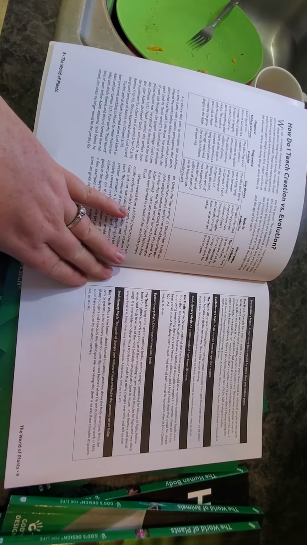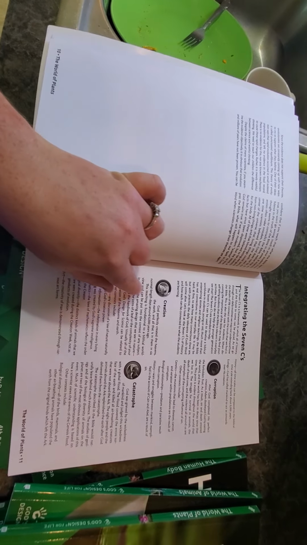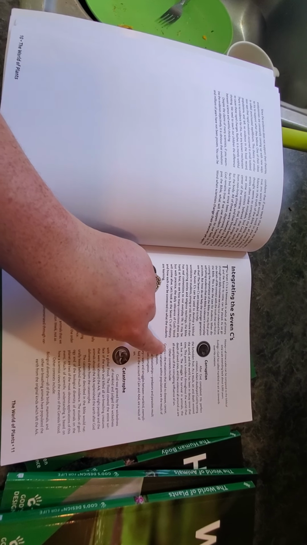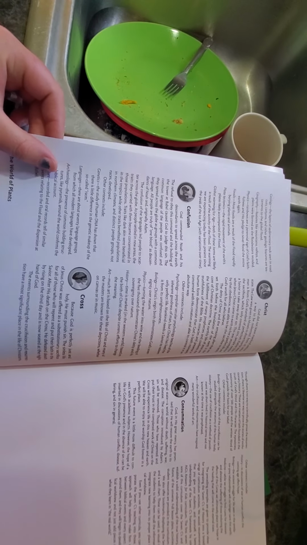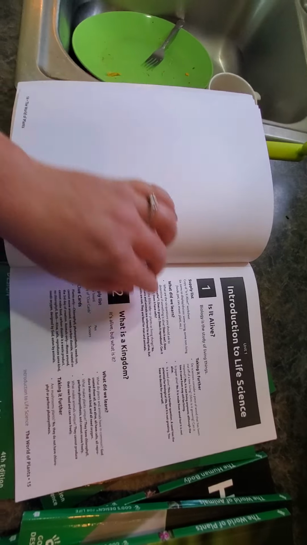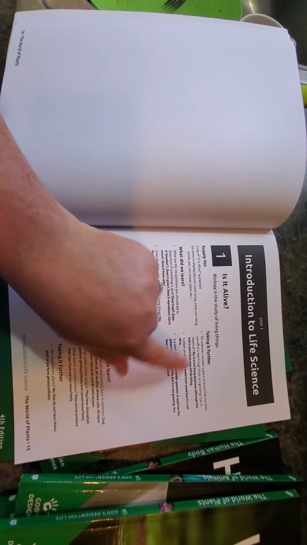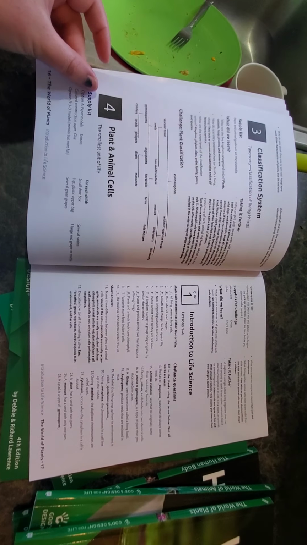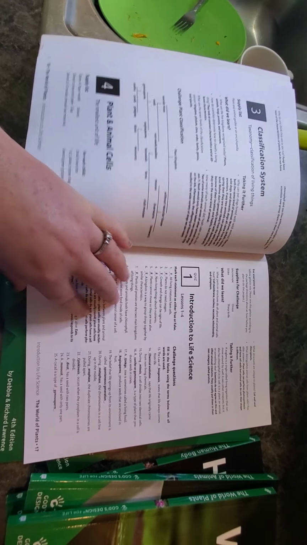How do you teach creation versus evolution? Integrating the 7 C's: creation, corruption, catastrophe, confusion, Christ, cross, and consummation. And then you get into, like, right here's your first lesson, and it has your supply list and the answers to the what did we learn section and the taking it further section. And then it also lets you know when to give your quizzes, and it has all the answers for your quizzes.